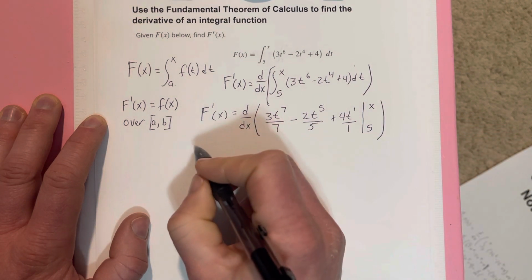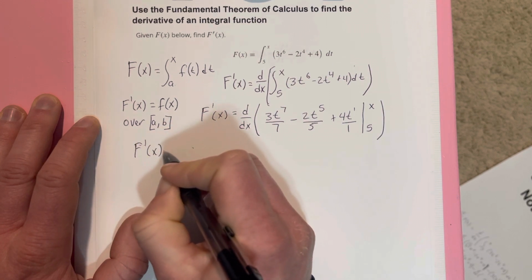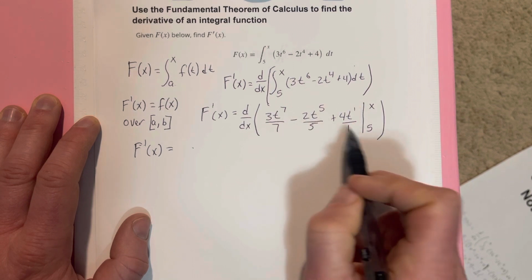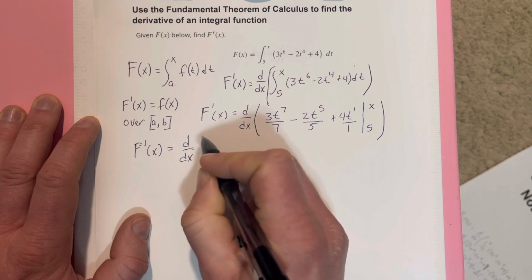So then F prime of x is equal to, when I evaluate with x and with 5, I end up with the derivative still. I haven't taken the derivative yet.